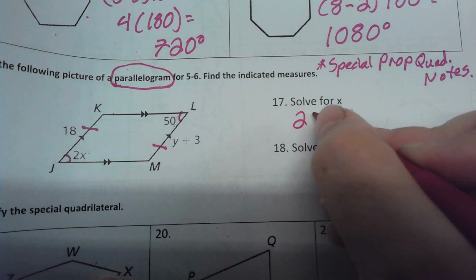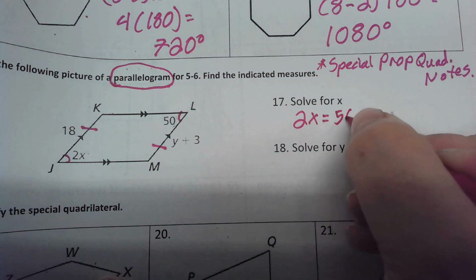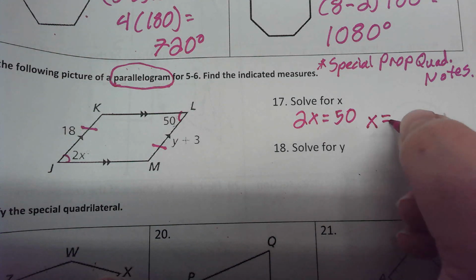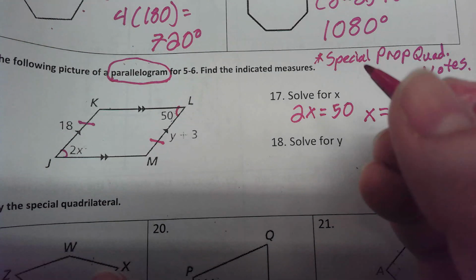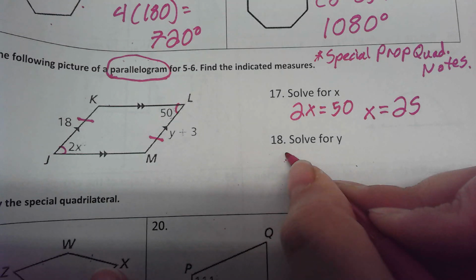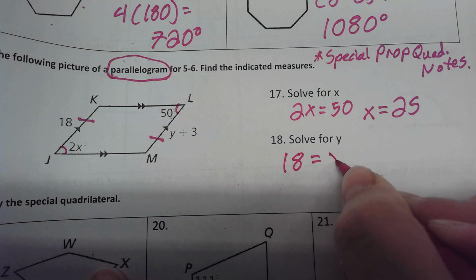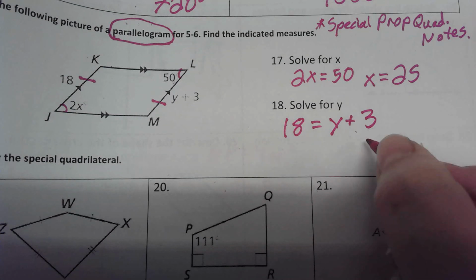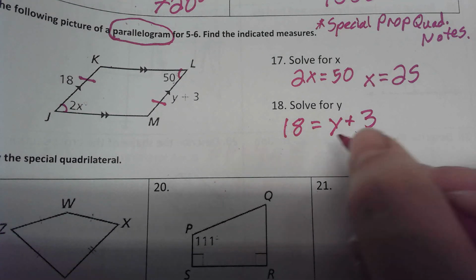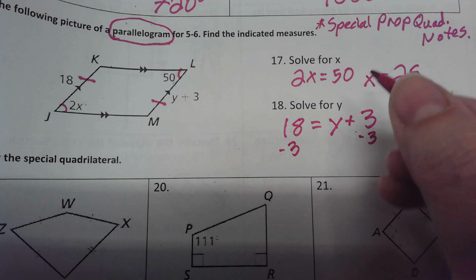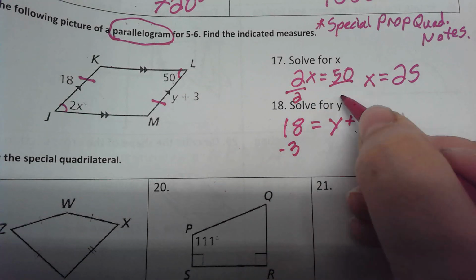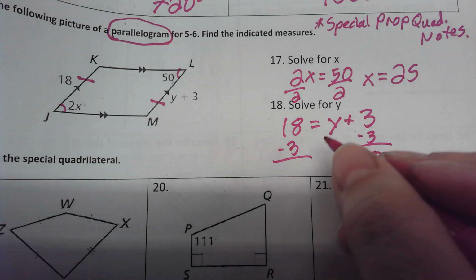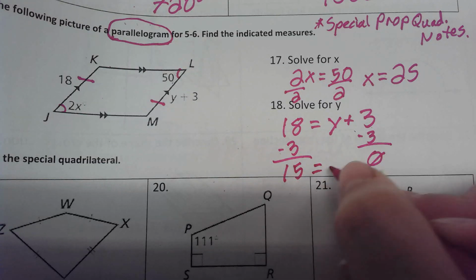We're just going to go 2x equal to 50. Half of 50 is 25. Same for y. We're just going to go 18 is equal to x plus 3. Subtract 3 from each side. You get 15.